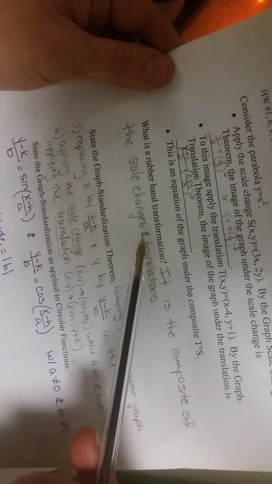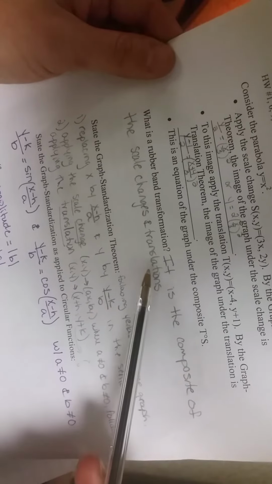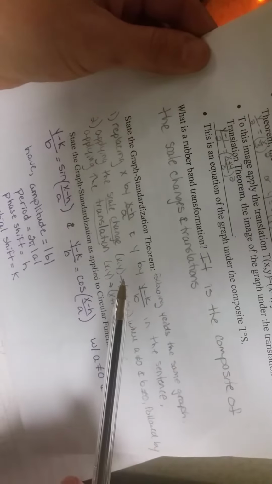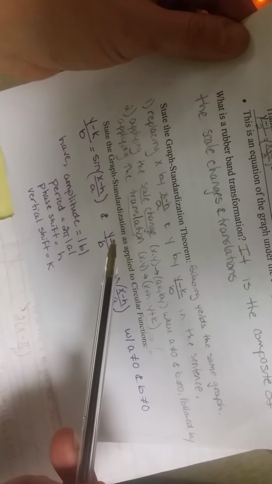So here you can copy this from your book too: the rubber band transformation, composite of scale changes and translations, the graph standardization theorem, so you can write that in there. You should already have that done. And then state the graph standardization as it applies to circular functions. So we have the sine function, the cosine. Remember, this is a translation, a vertical or horizontal shift, and remember, horizontal shift is the same as phase shift. And then you have scale changes as well. So this is all together.